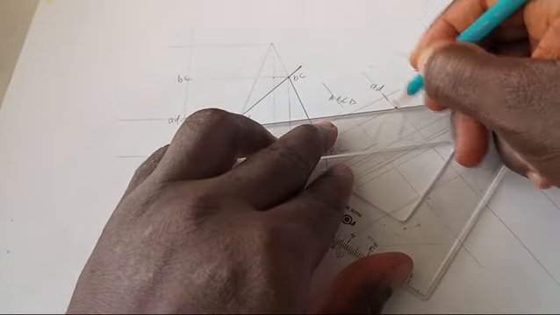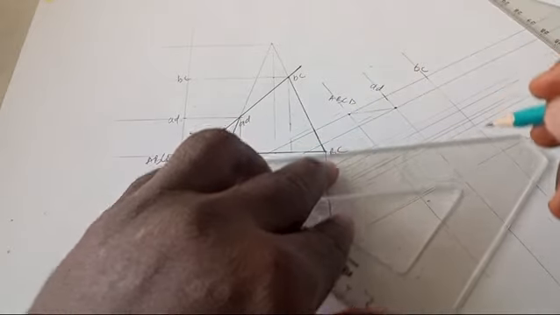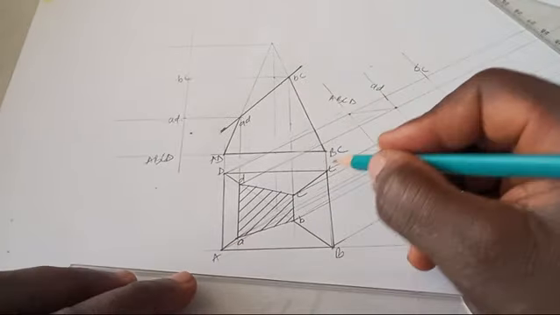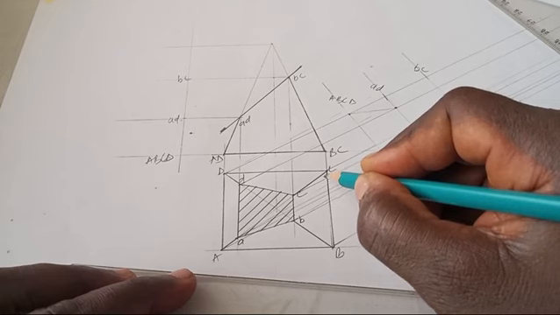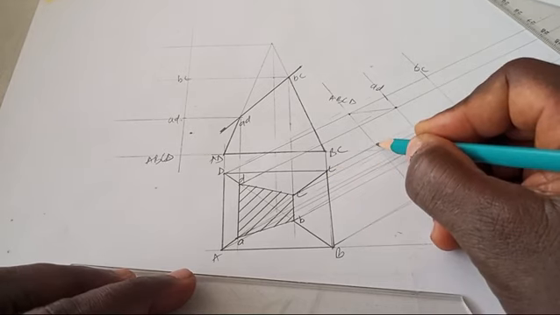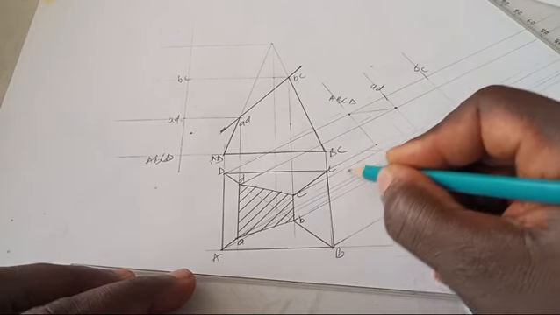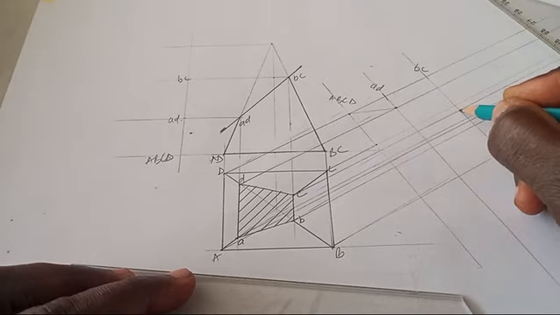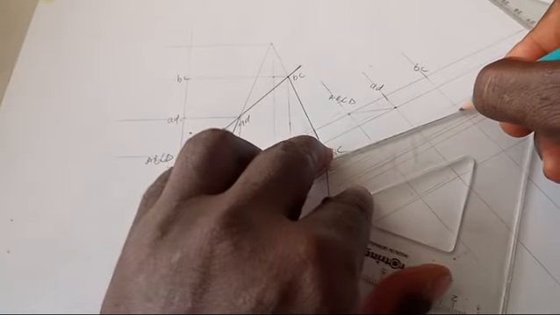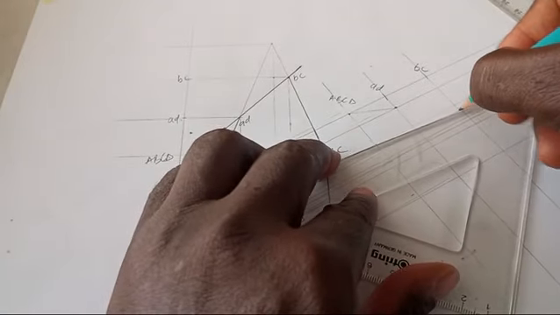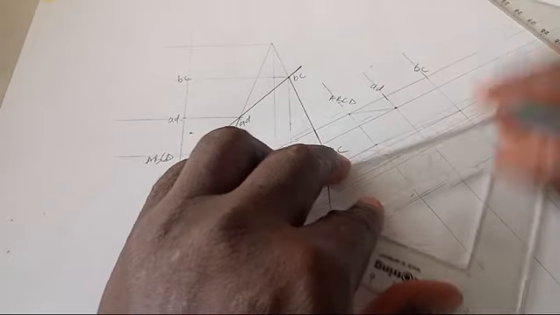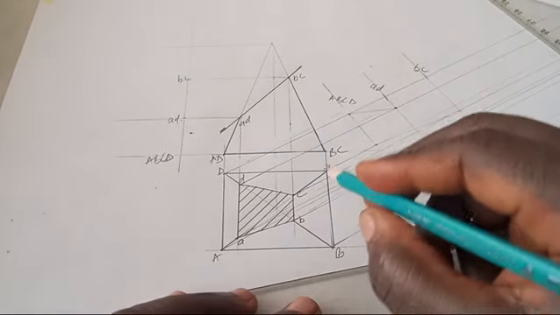A is connected to D. Draw that one with thin line. Everything with thin line for now. Now this capital letter C, which is here, is connected to small letter C, which is at the top here. So this one is connected to this one like this. I'm using thin line for now.